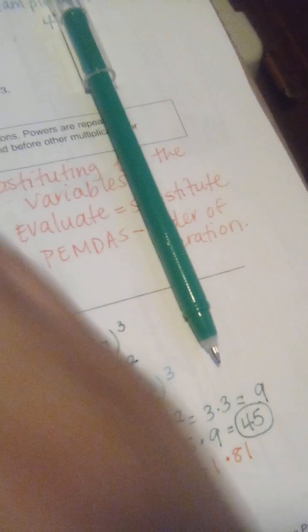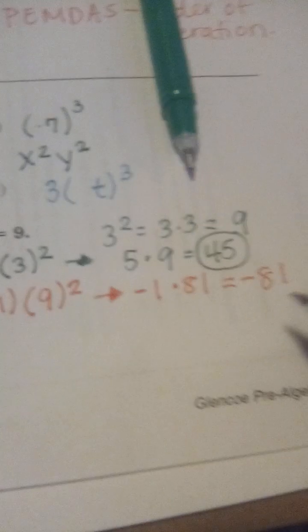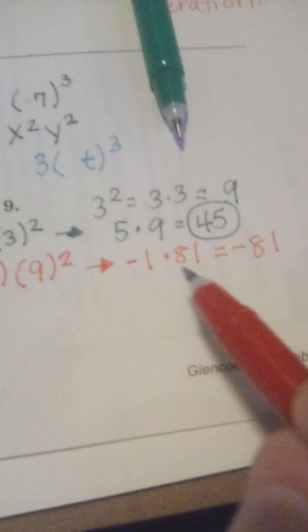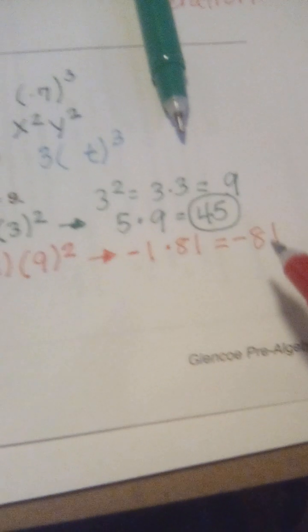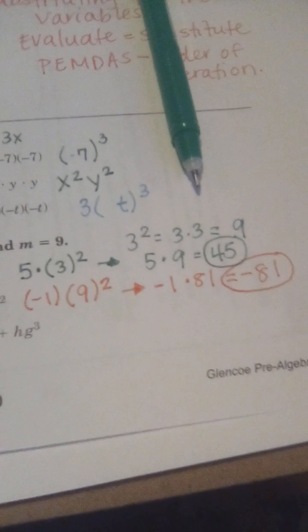This is weird. Hold on. Give me a second. When I did it on the calculator, it gave me a -81. But the book says 81 is the final answer. I believe this is the right answer. We have -1 times a positive 81 that gives us negative 81. The answer is different. It's the sign. So I'm going to double check it in a minute.